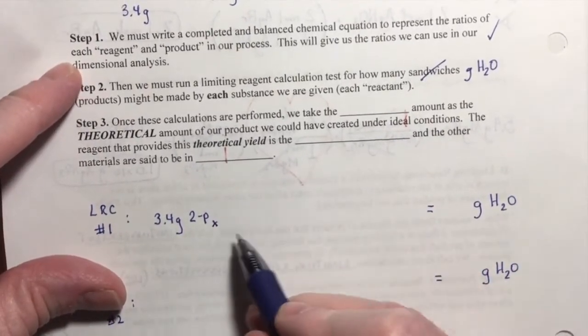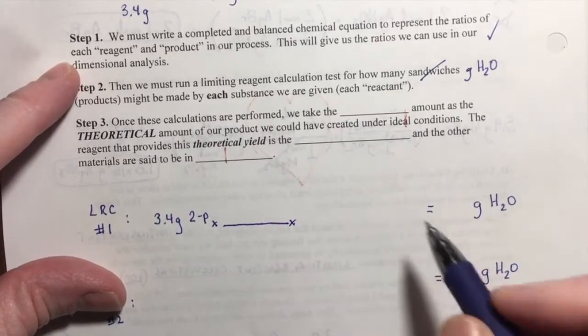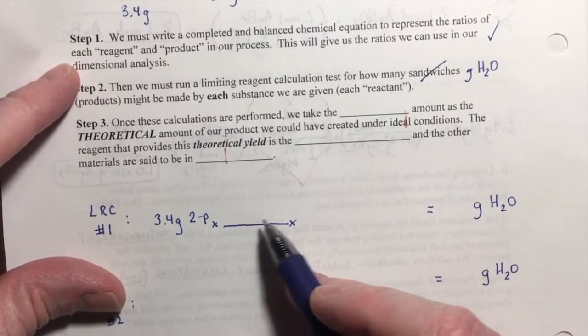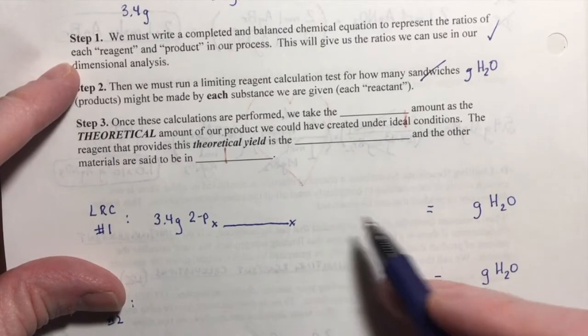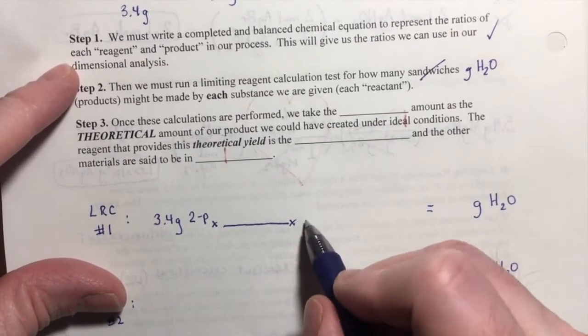And I'm going to have a series of conversions that get me from grams of 2-propanol to moles of 2-propanol, moles of 2-propanol to moles of water, and then moles of water to grams of water.